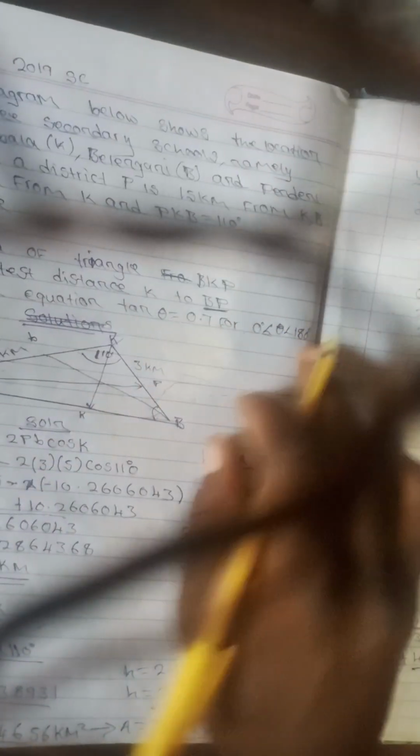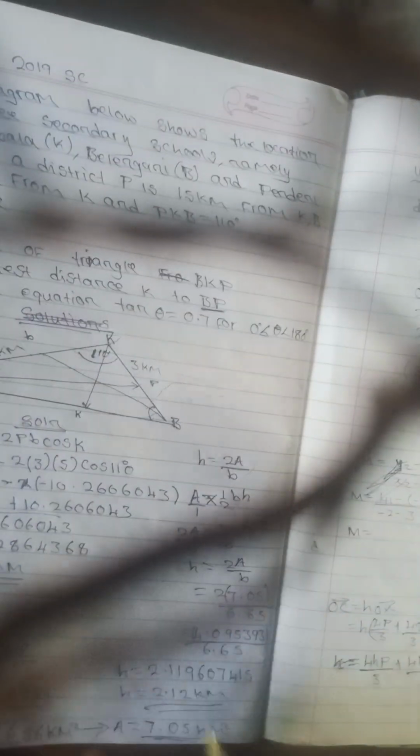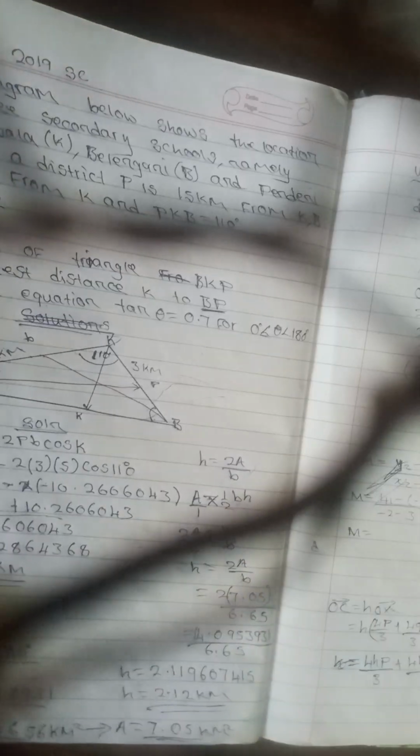Solve the equation tan theta is equal to 0.7, and we have been given this range. So I'm going to explain this. Let me use the other page because I'm running out of space here.